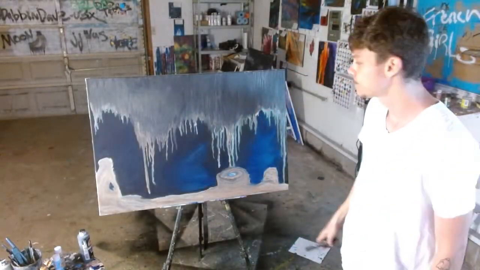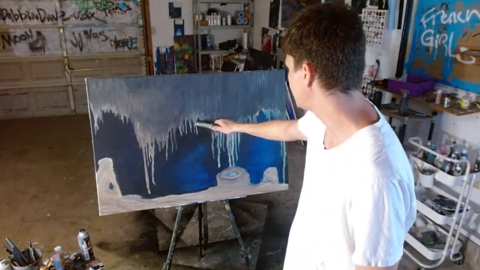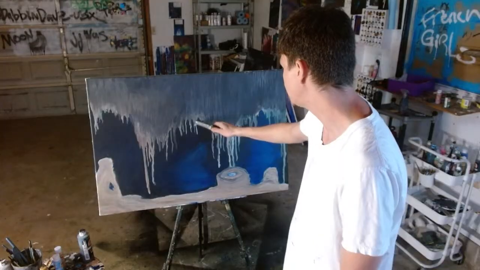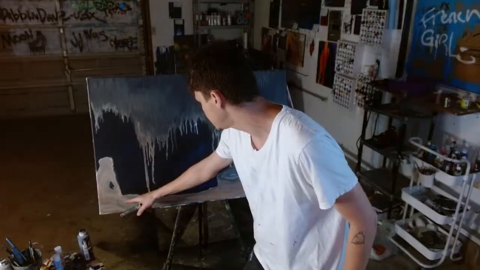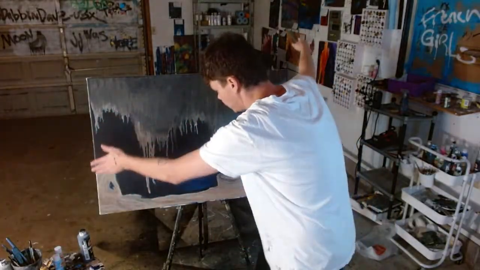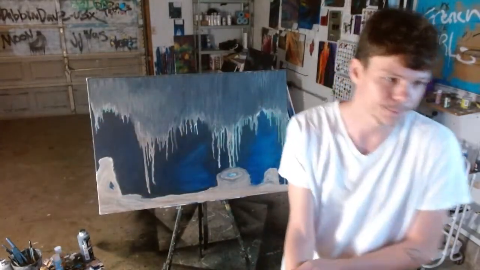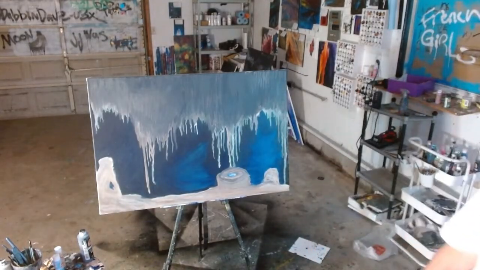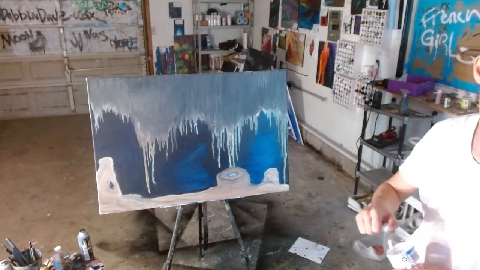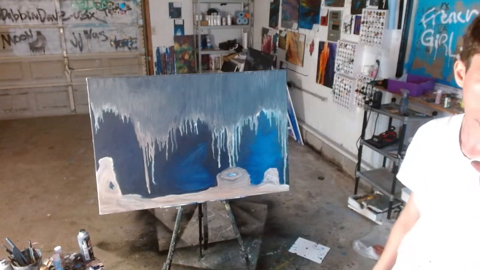Look. Right? So that tells them, oh, there are stalactites over here. That must mean that this goes further. That's what we're trying to do.